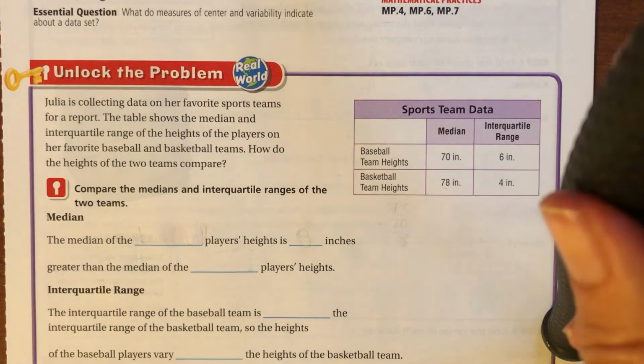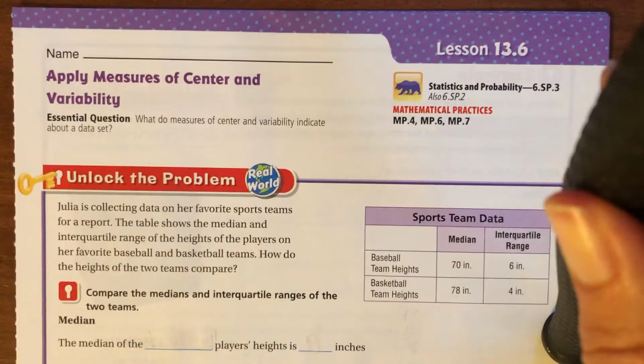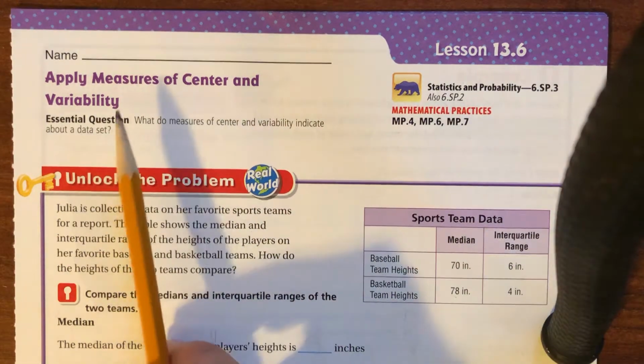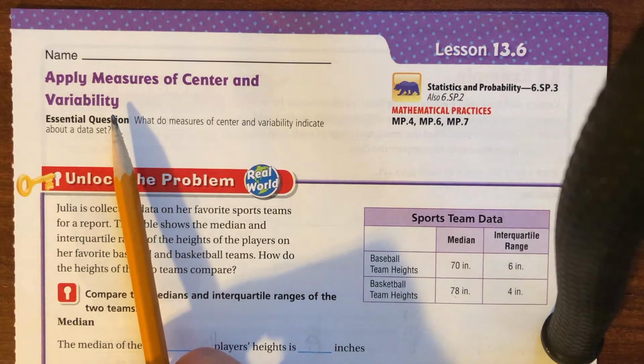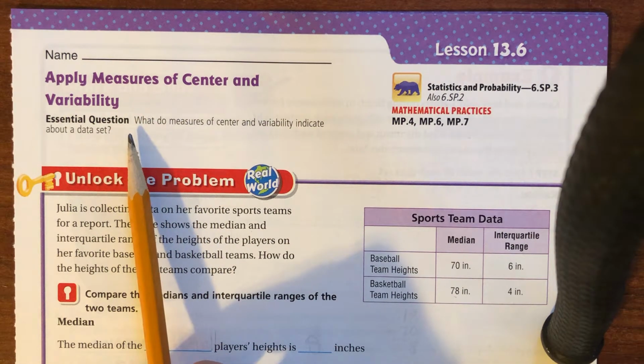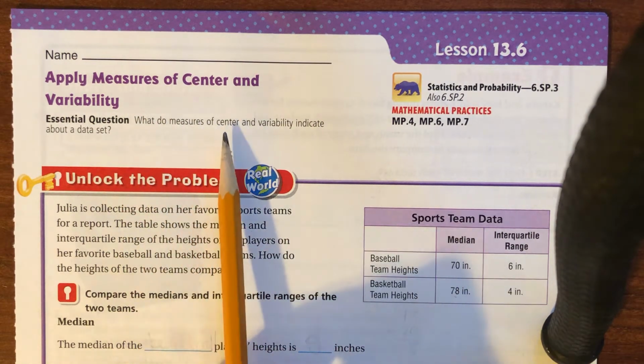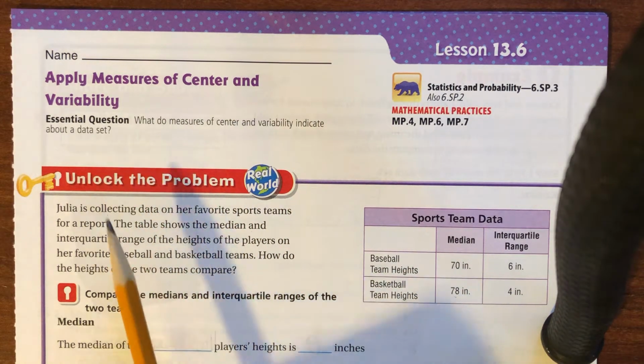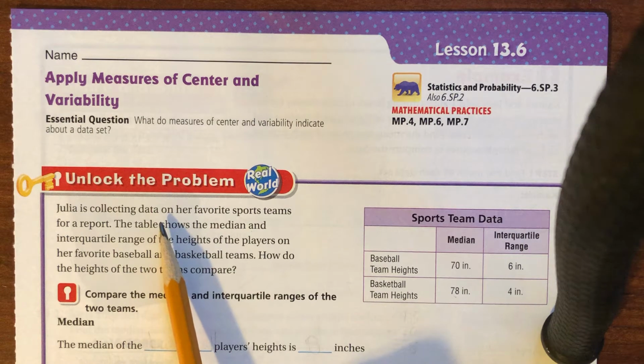Lesson 13.6 is found on page 537 of your big book. Apply measures of center and variability. The essential question: what do measures of center and variability indicate about a data set? All right, so let's find out.